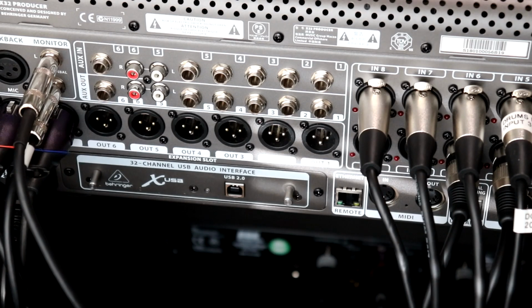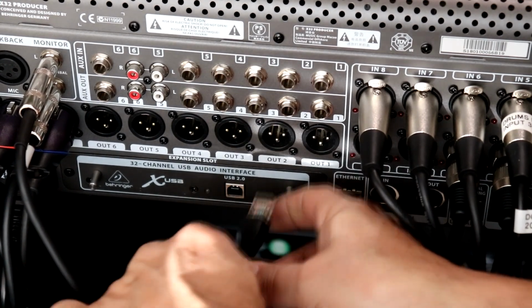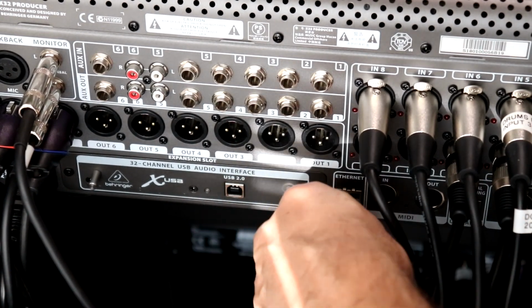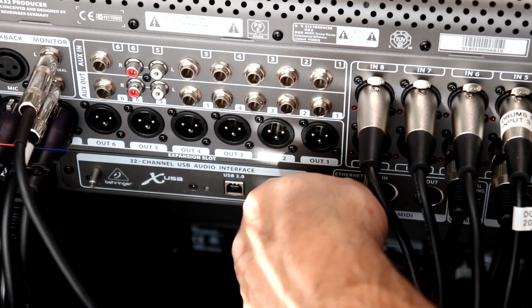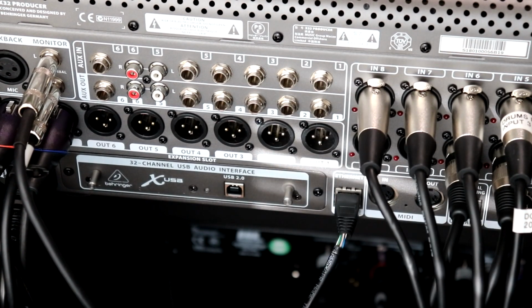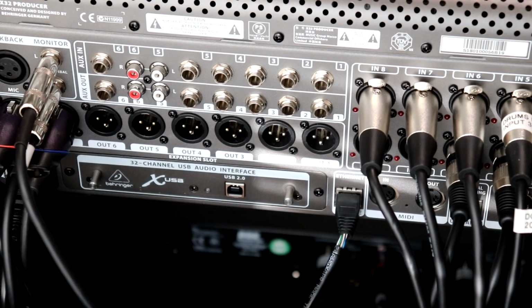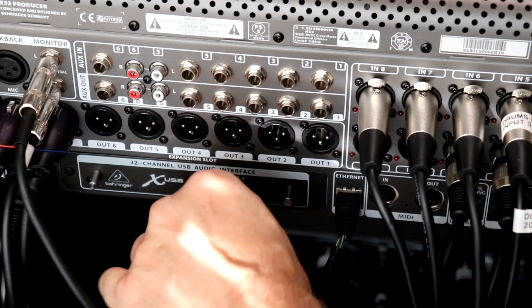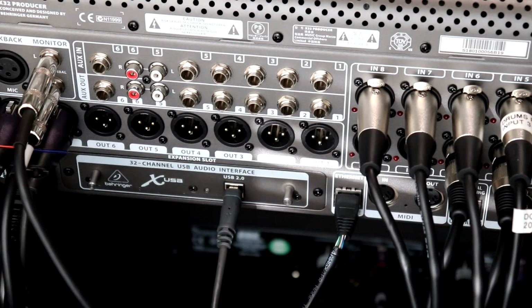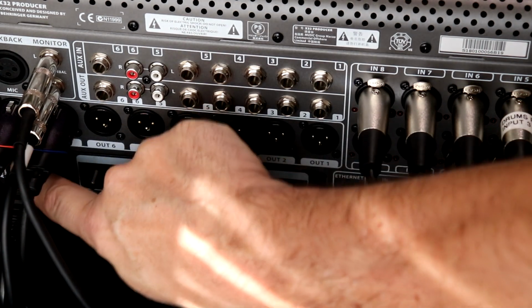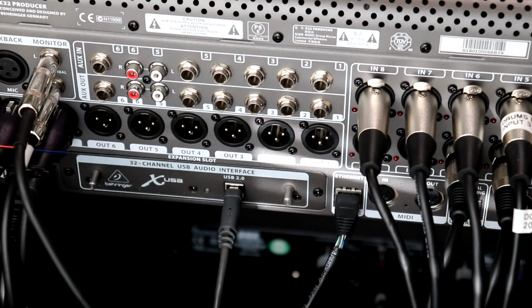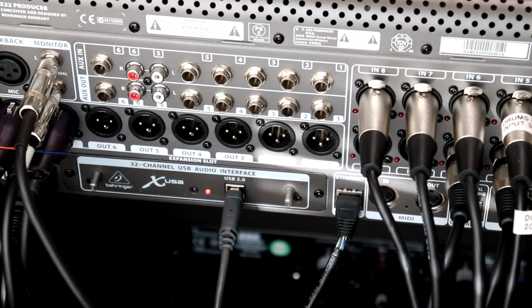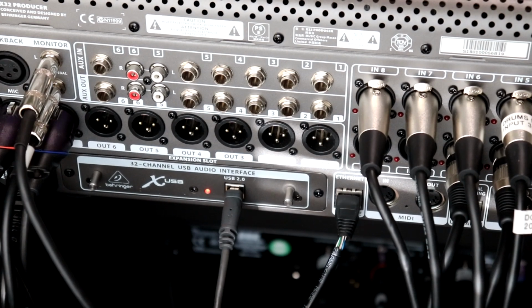So let's go and close the browser. Let's go to the mixer, and we're going to plug in the Ethernet cable. And we're going to plug the other end into the computer Ethernet. And now we're going to plug in the USB connection 2.0, into a USB 2.0 slot on the computer. And then we're going to hit the power, and the mixer is going to boot up, and you'll see it's working. The red light comes on the interface portion of the mixer. We're good to go.